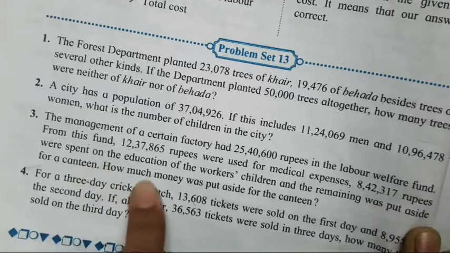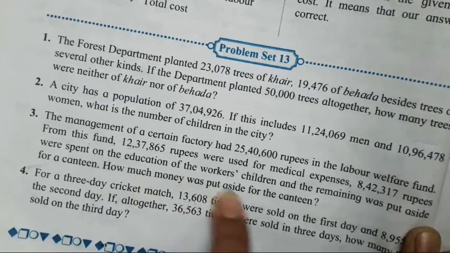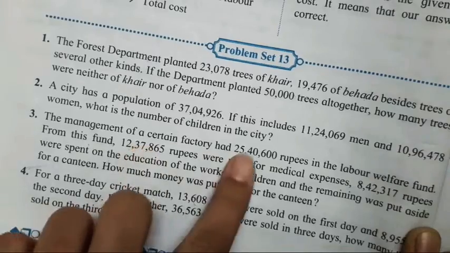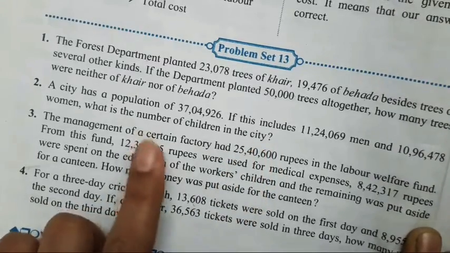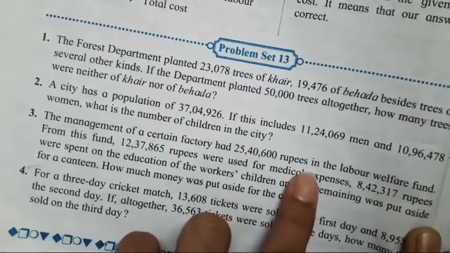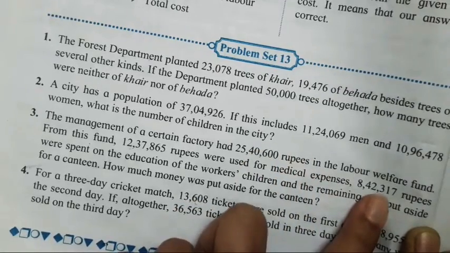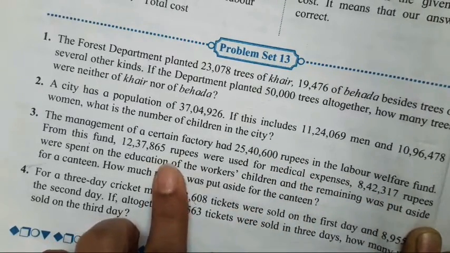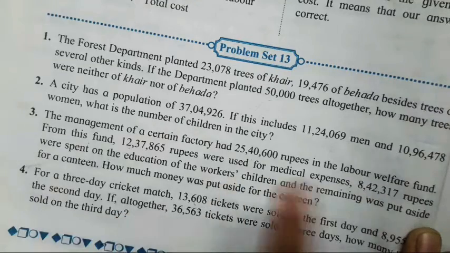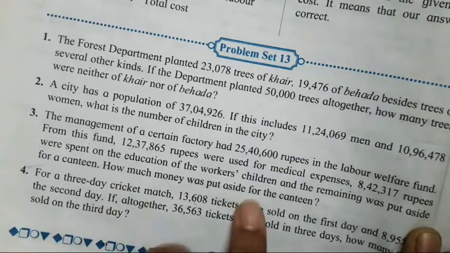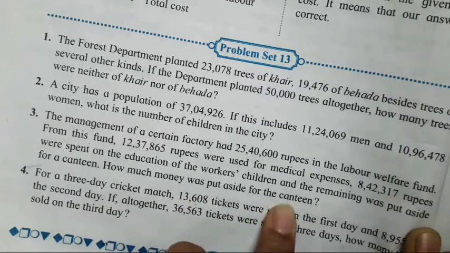for a canteen. So how much money was put aside for the canteen? This much is the total amount. From this amount, this much was used for medical expenses. From this amount, this much is used for the children's education of the workers. Now, the amount that remains after these are used will be used for the canteen. So we have to find that amount which is going to be used for the canteen. So first we will write medicine expenses or medical expenses.